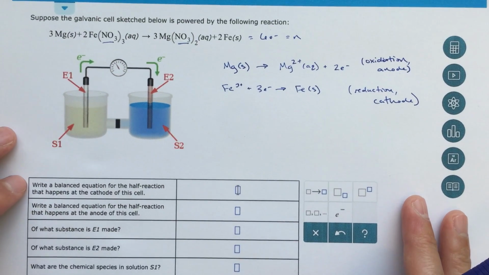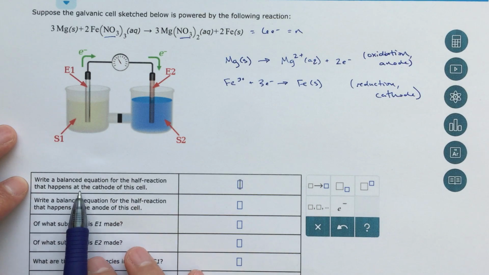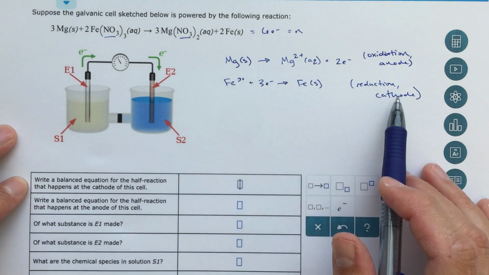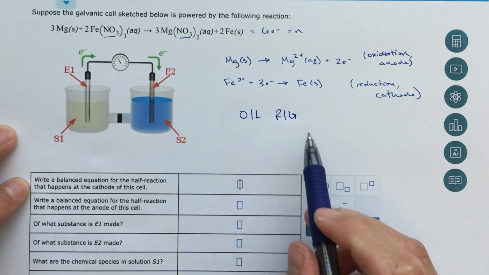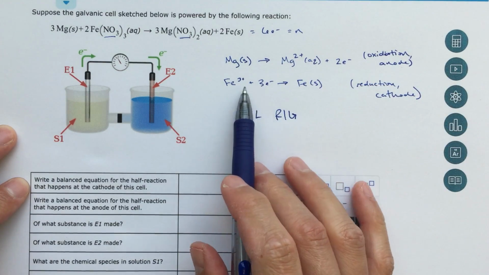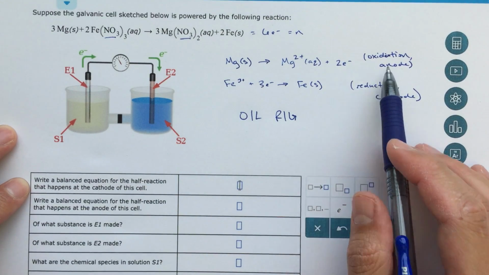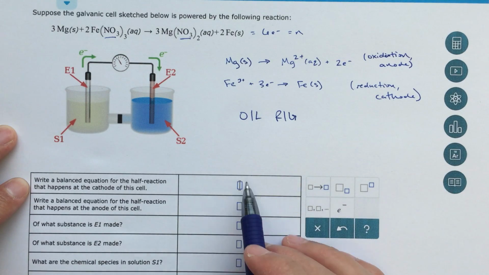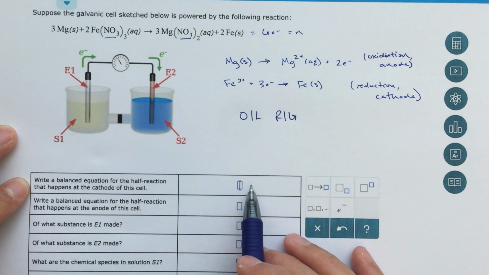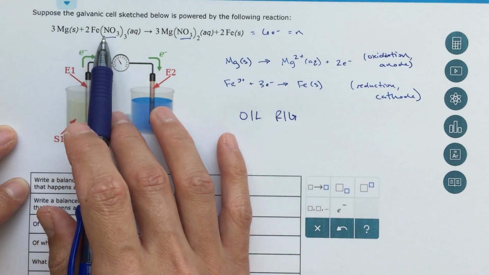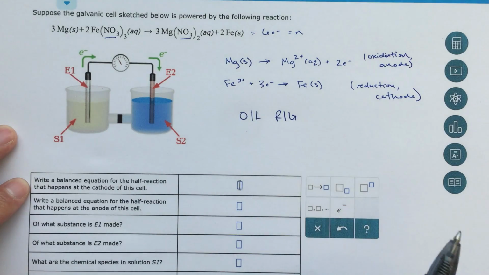Okay, so now to answer my questions: write a balanced chemical equation for the half reaction that happens at the cathode of this cell. Reduction happens at the cathode. Remember our OIL RIG. Reduction is gain, so this shows a gaining of electrons. That's going to happen at the cathode. I remember that with the consonant, vowel mnemonic. So this would be my Fe3+ plus 3 electrons goes to iron solid. And you don't need to put in the 2's as the coefficients, this would just represent that reaction.